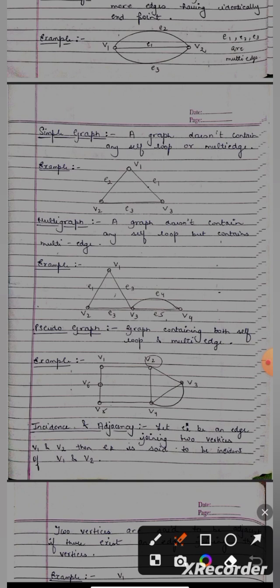Multigraph: a graph which doesn't contain any self loop but contains multi edge. So in the example you can see this graph doesn't have any self loop but it has a multi edge, because V3 and V4 are vertices, and E4, E5 are the two edges of the same V3 and V4, so it will be a multigraph. Pseudograph: a graph containing both self loop and multi edge.